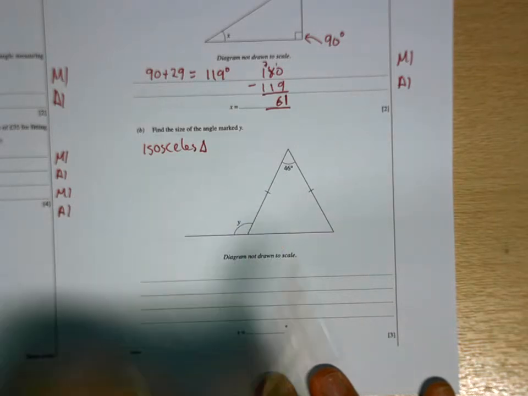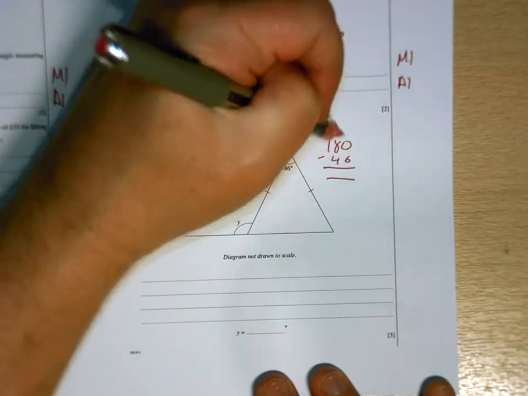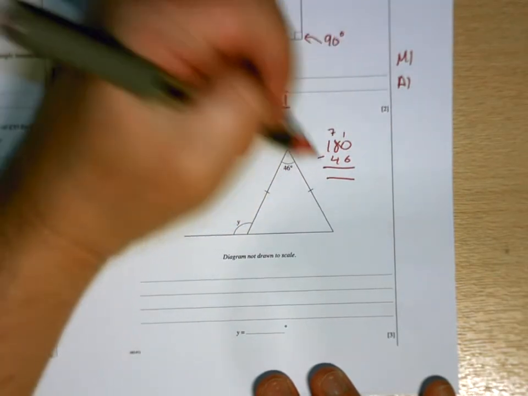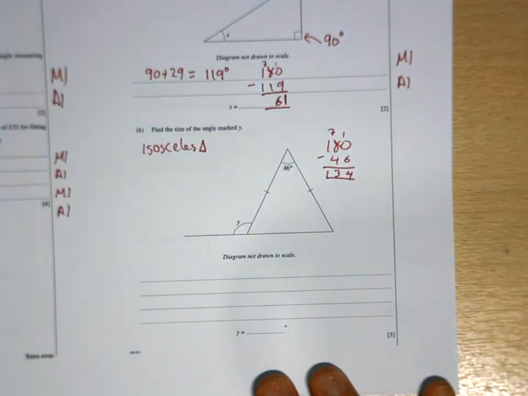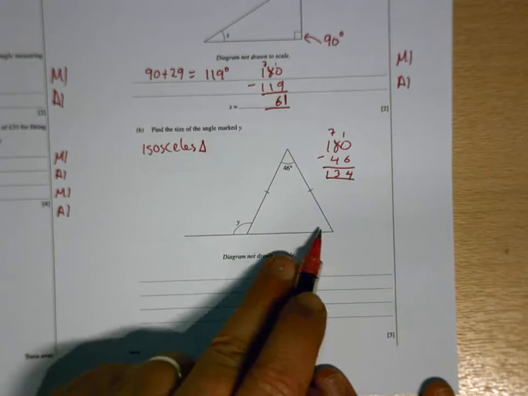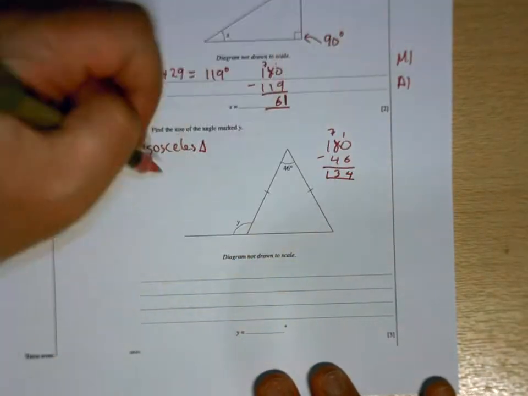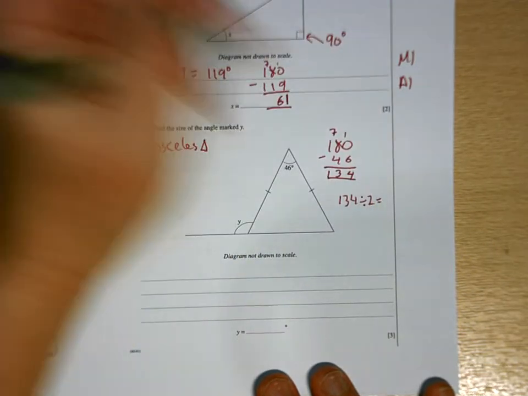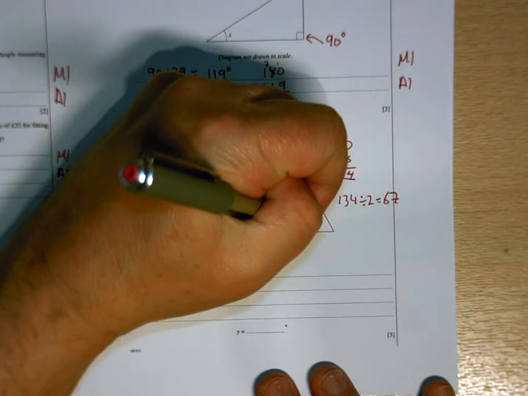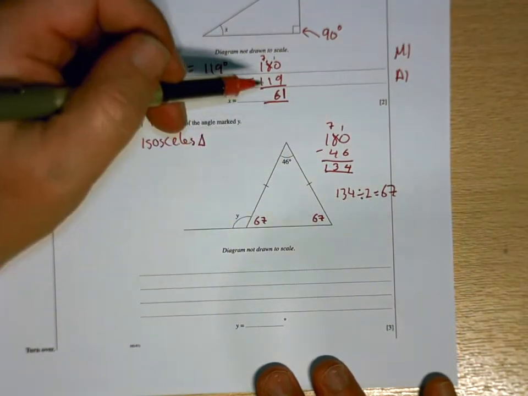So if we do 46 from 180, again we're going to borrow from there, so that's 4, 3, that's 134. So those two together have to add up to 134, and they're the same. So now we've got to do 134 divided by 2. And that is 67. So that means that that angle is 67 and that angle is 67. So that's the triangle work.